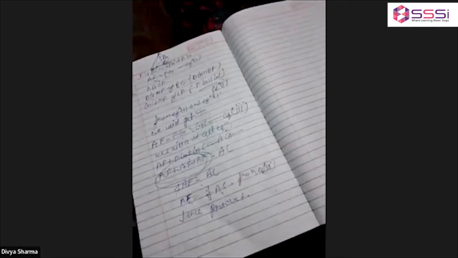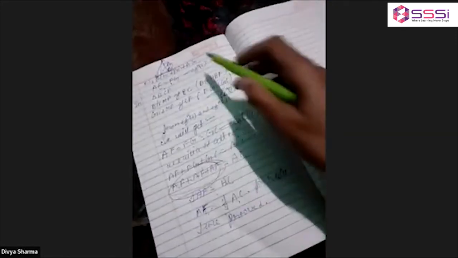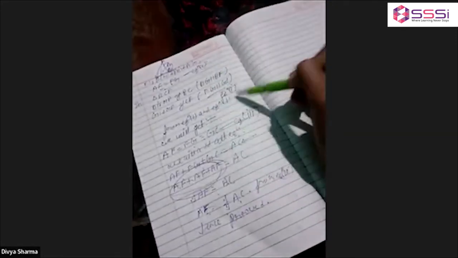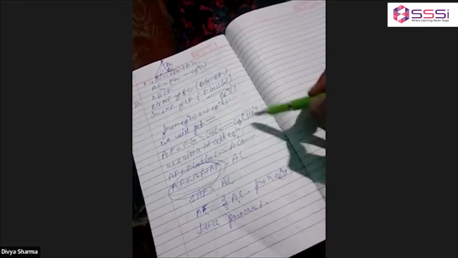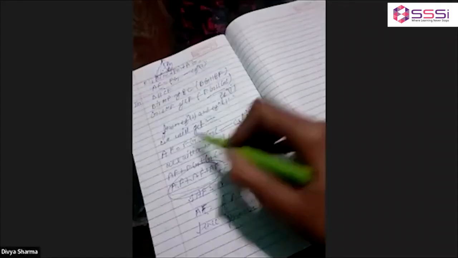Understood? Yes, ma'am. But why did we add AF three times? We have already made three equations: equation 1, equation 2, and equation 3. Equation 3 is: AF is equal to FG, that is equal to GC.